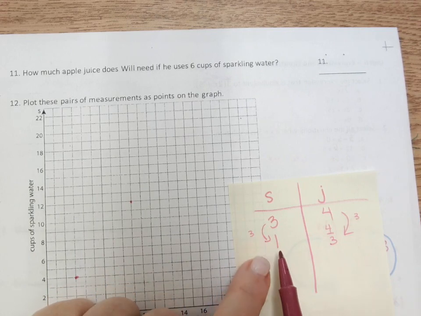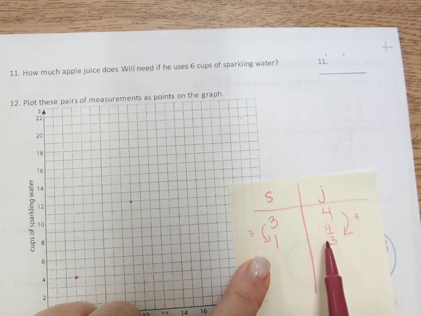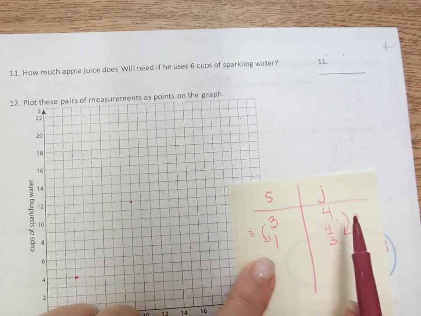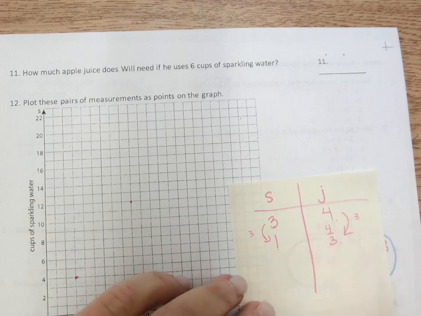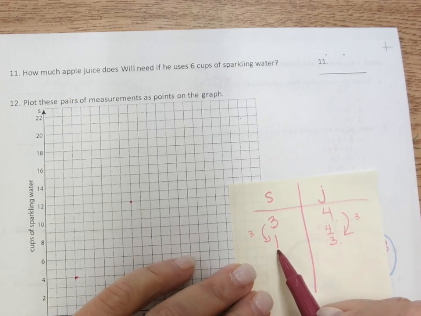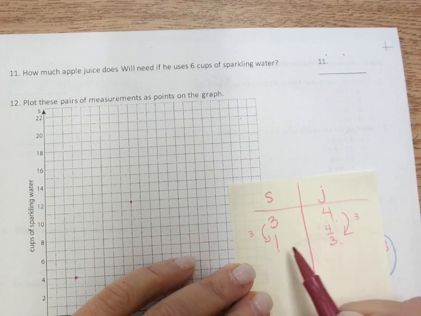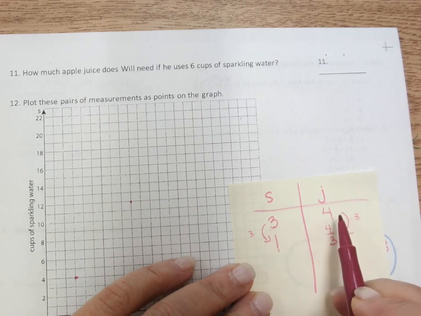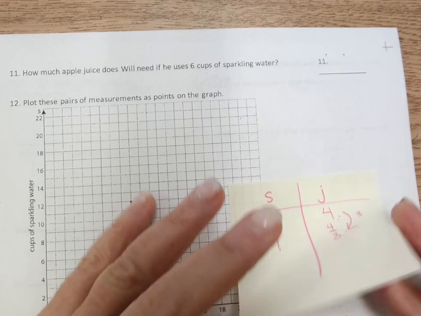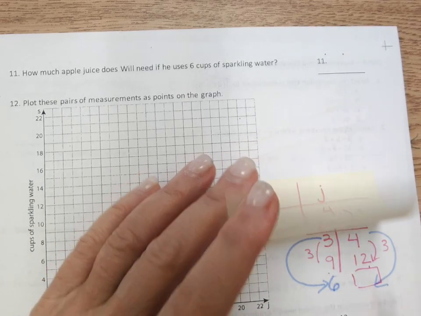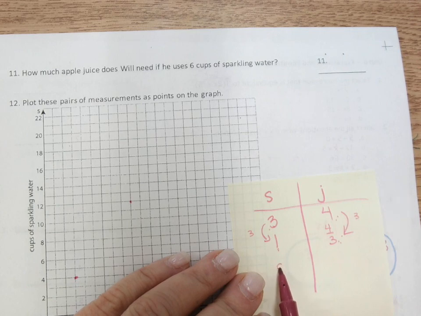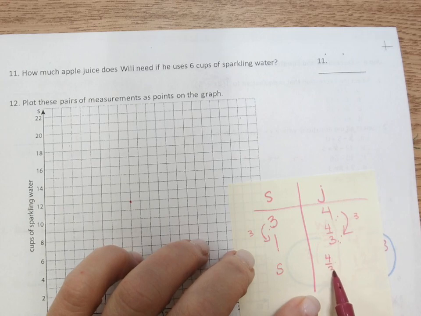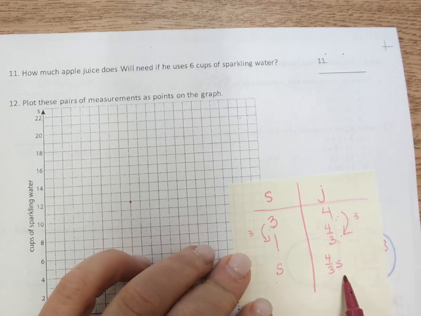So this means that 1 times 4/3 will get me to 4/3. 3 times 4/3 will get me 4. So when I'm looking at this is what I've got. So, because this is my 1, and this is 4/3, I'm going to multiply this by 4/3. Multiply by 4/3. If I go back to my original chart, multiply by 4/3. So if I call this S, then this is going to be 4/3 of S times 4/3.